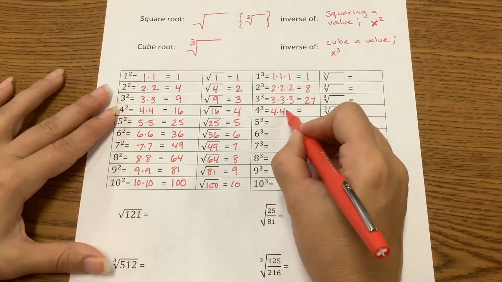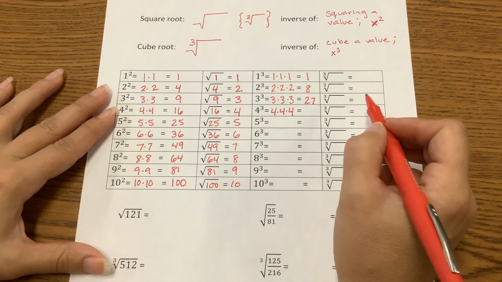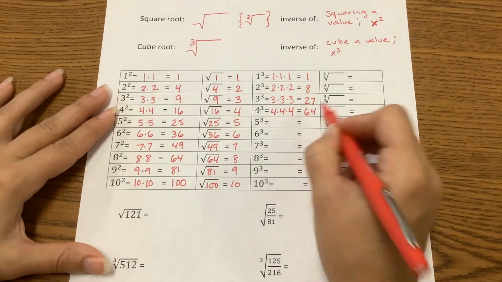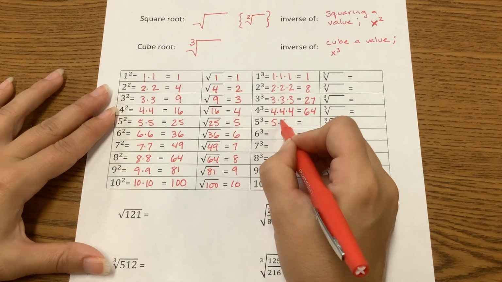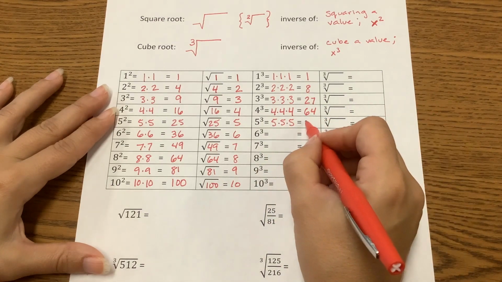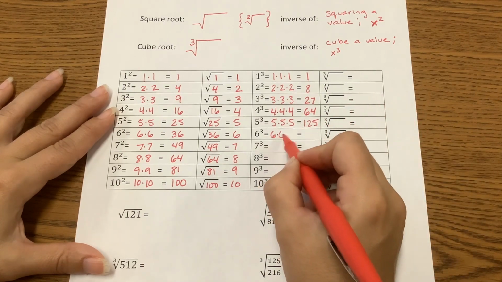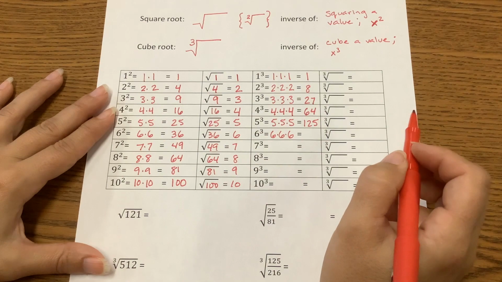4 times 4 times 4, 64. 5 times 5 times 5. And then 6 times 6 times 6.